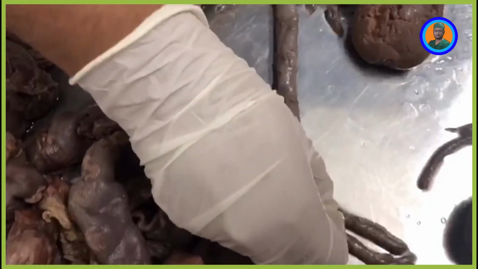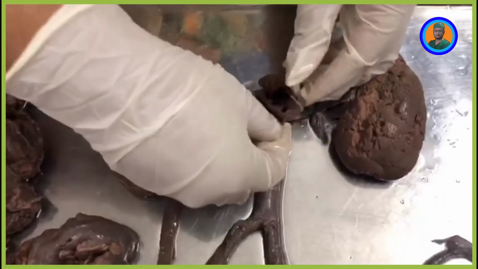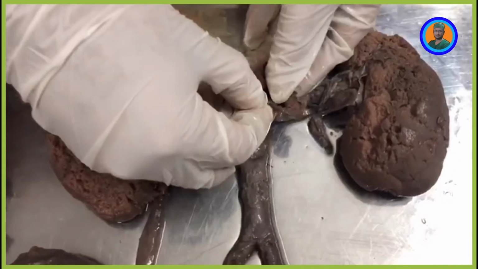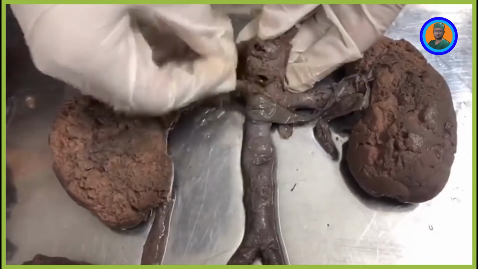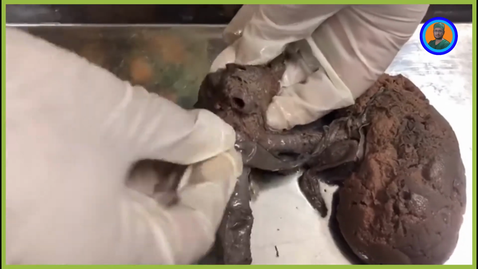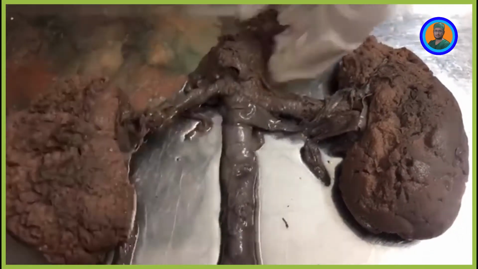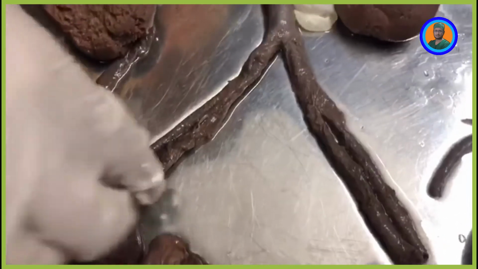This is abdominal aorta, the branches of abdominal aorta. This is celiac trunk. This is superior mesenteric artery. This is inferior mesenteric artery. This is right and left common iliac artery.